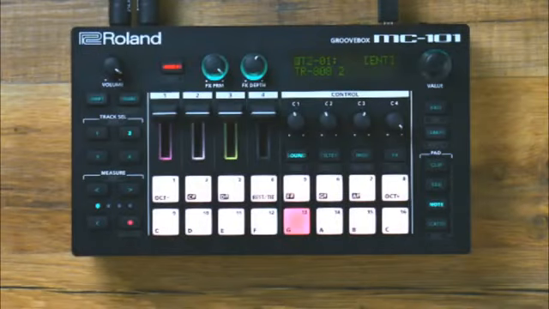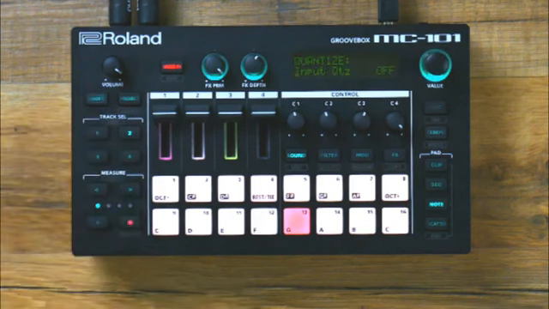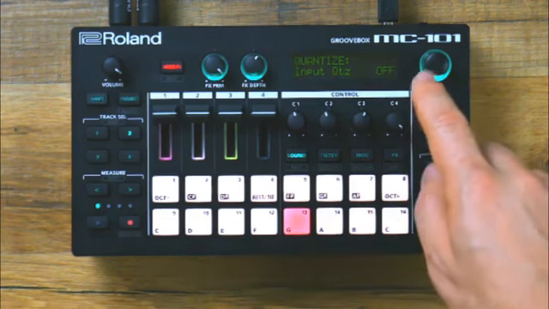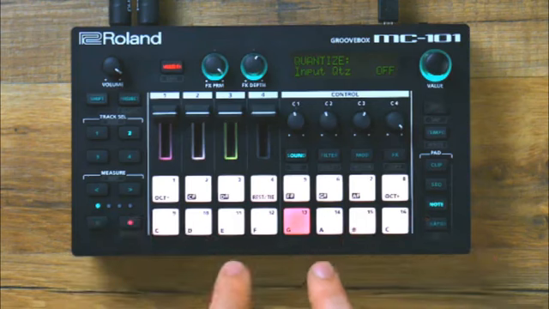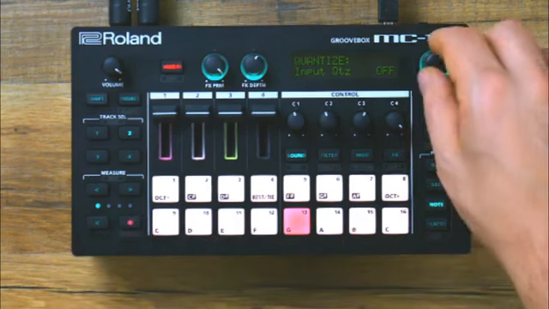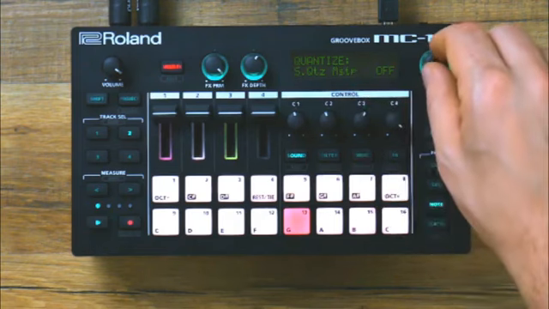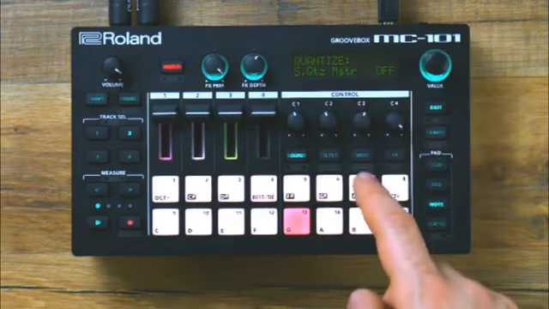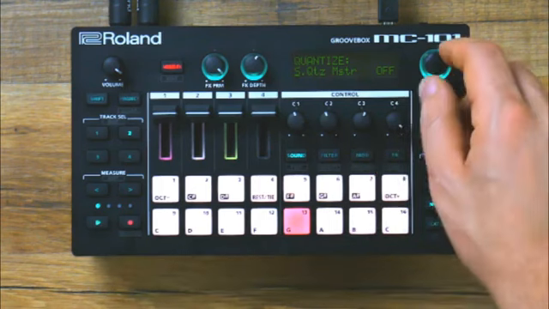There's several different types of quantize options available on the MC101. If I hold Shift and hit the record button, it takes me to the quantize window. This is where I can say if I want to input quantize things, meaning that I'll automatically quantize my notes when I play it in real time, or I can quantize my clips after recording. There's also an option to quantize everything all at once across all 4 tracks.